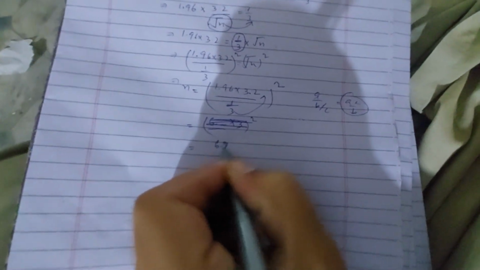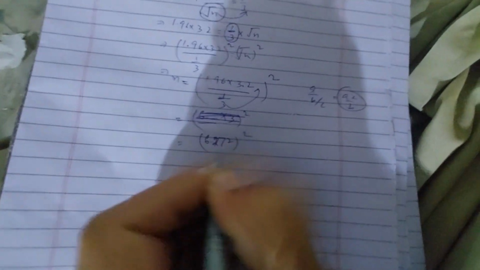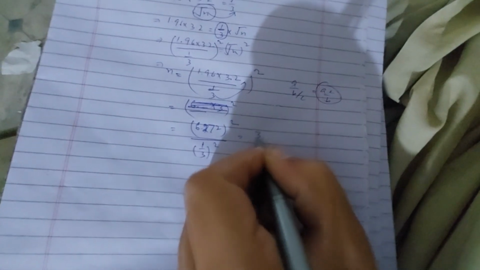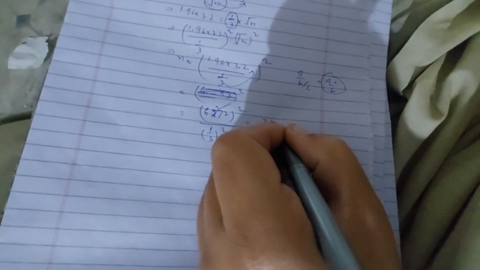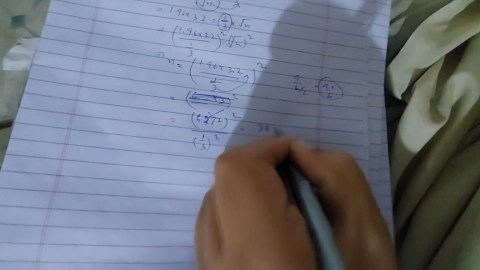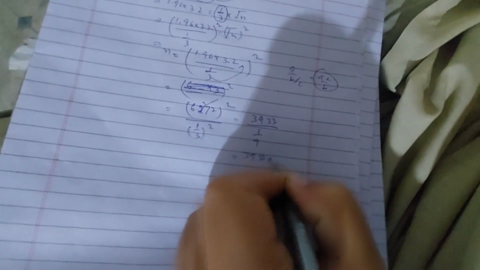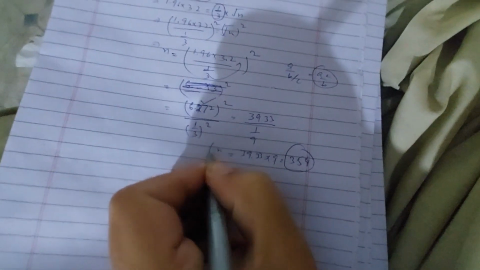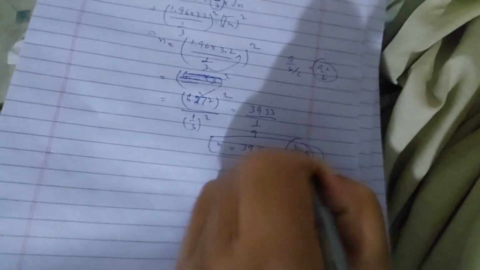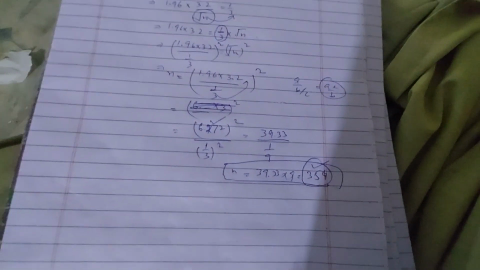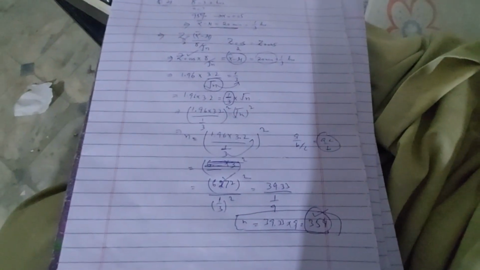These two give us 6.272 whole square divided by 1 over 3 whole square. So we get 39.33 divided by 1 by 9. 39.33 multiplied by 9 is equal to 354. So n is equal to 354. The sample size is 354. This is question number 29.